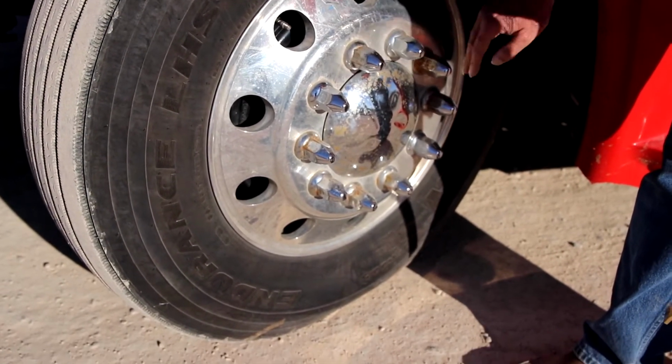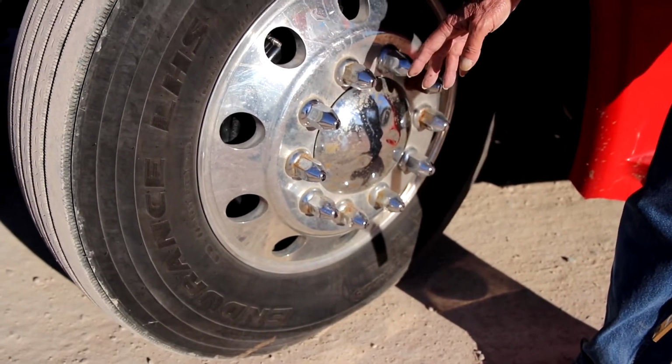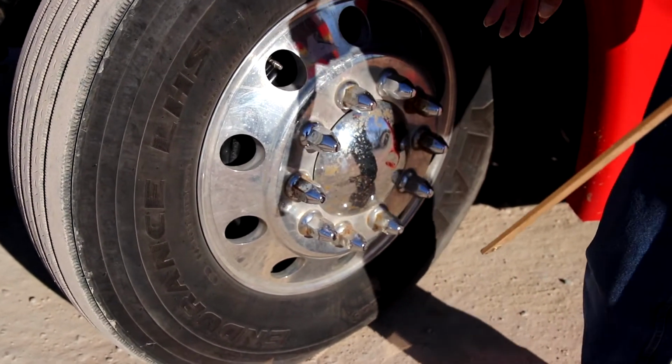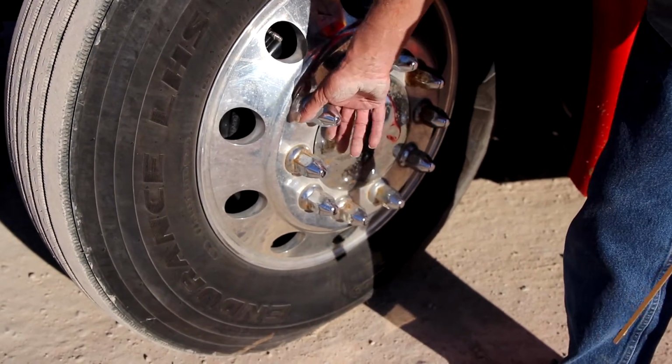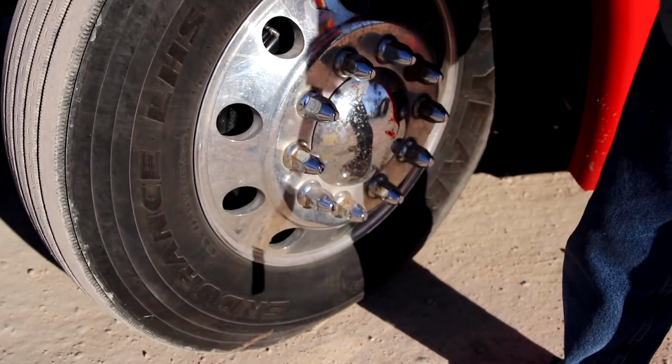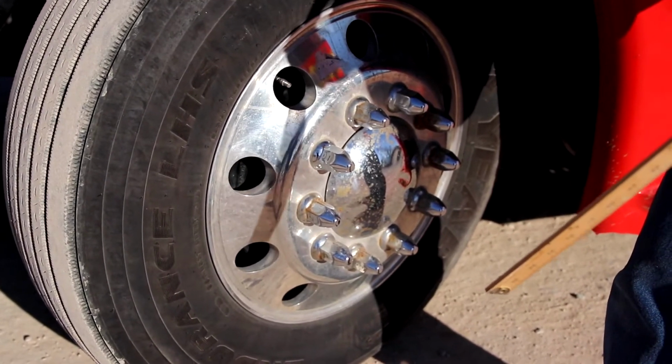My lug nuts are all present behind these decorative caps. They are mounted securely to the vehicle. There are no rust stains to indicate looseness. And when you pull these off, you want to make sure there's no shininess on the lugs to indicate that they have been over torqued.